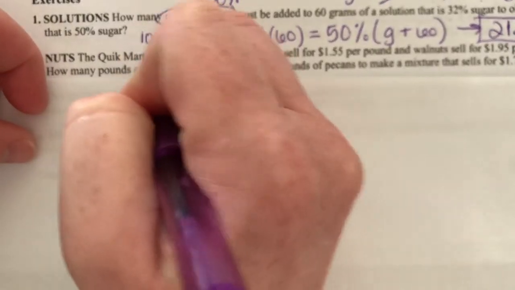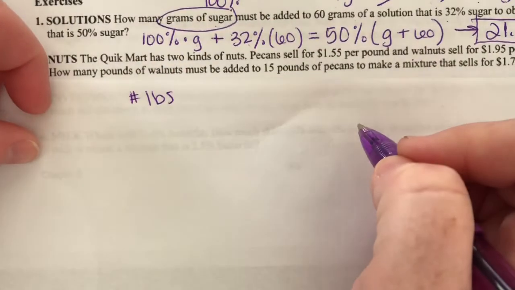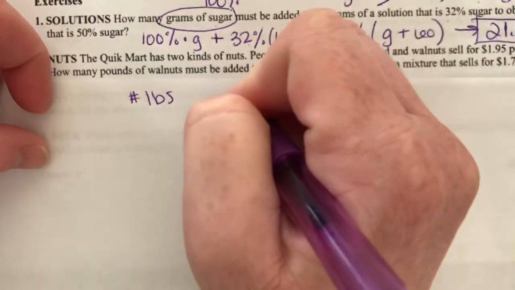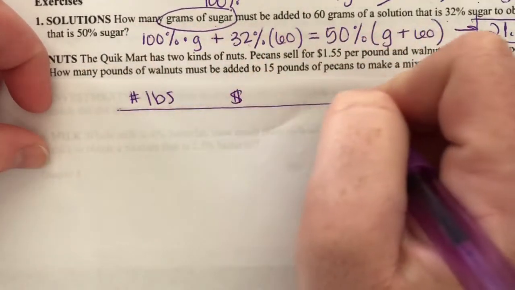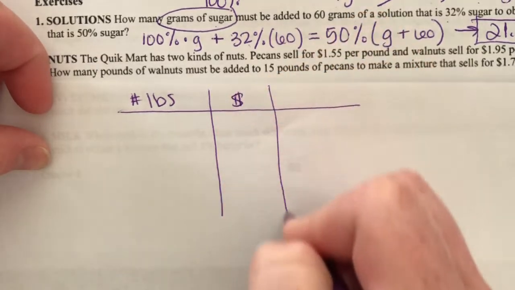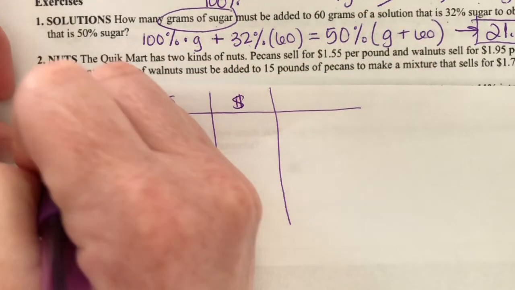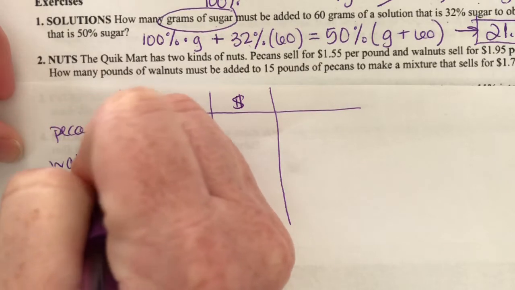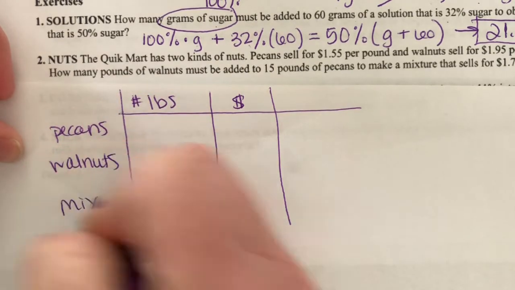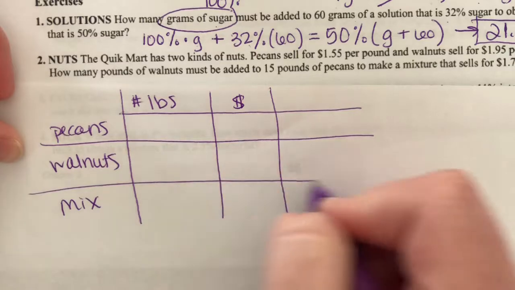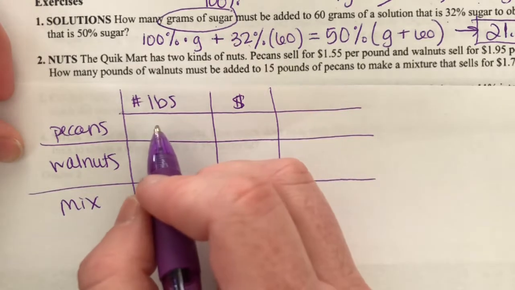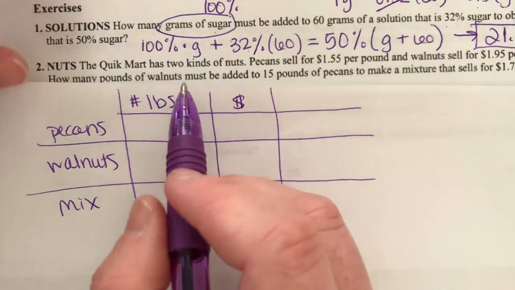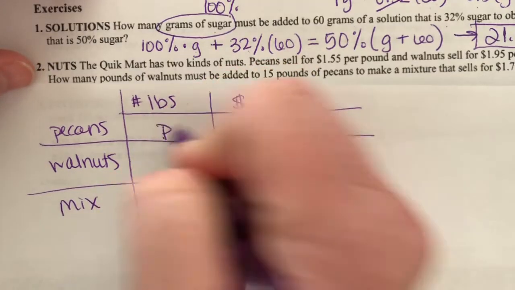We have number of pounds. I could have done the table the last problem and I didn't do it. We have price. And then we're going to put them together, right? We've got pecans, we've got walnuts, and we've got our mix. So here's our table, right? Pecans, that's what we're solving for. How many pounds of pecans? We don't know, so I'll make that P.